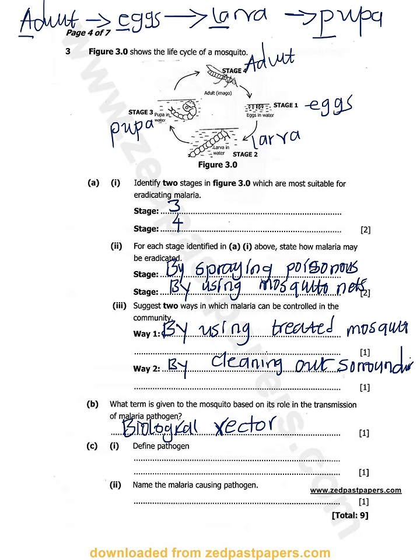Now let's look at C, Roman number 1. We are asked to define pathogen. A pathogen is any microorganism that has the ability to cause diseases. So pathogens are the ones that cause diseases. So say it is a microorganism.